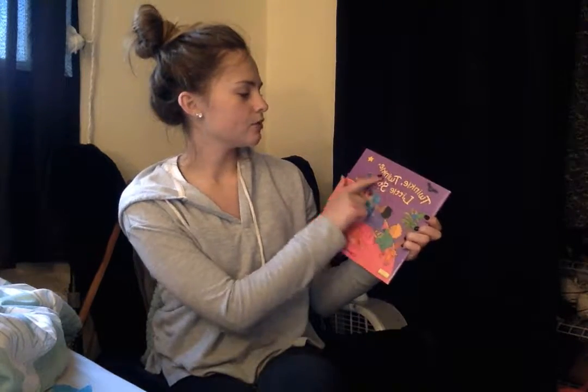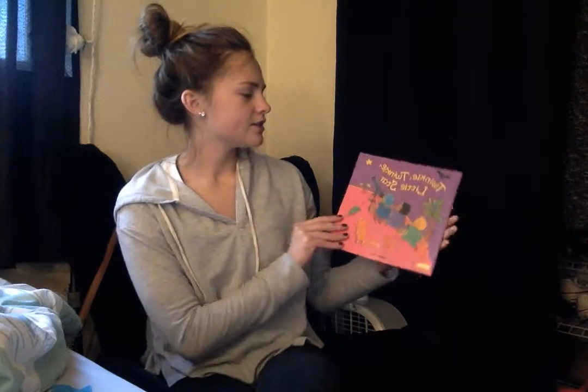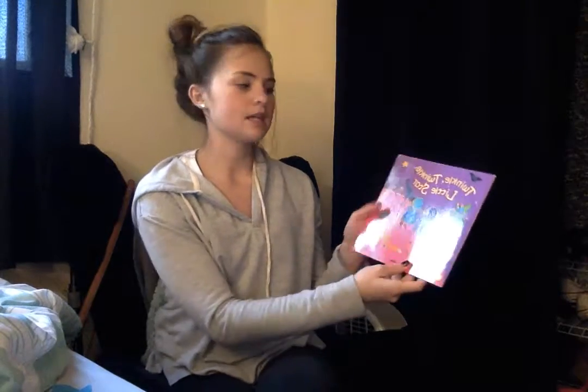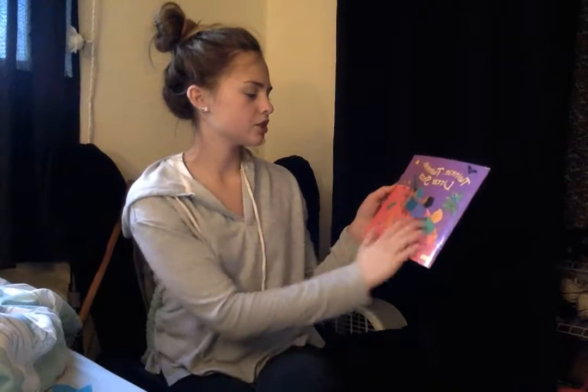So just by looking at the cover and reading the words of this book, I'm going to brainstorm some ideas and draw a picture to create what I'm thinking in my mind as I read these words and look at the pictures. So here we have the book, Twinkle, Twinkle, Little Star. By reading these words and by looking at the picture on the cover, I'm going to draw what comes to my mind.